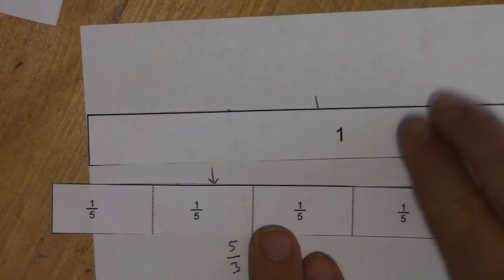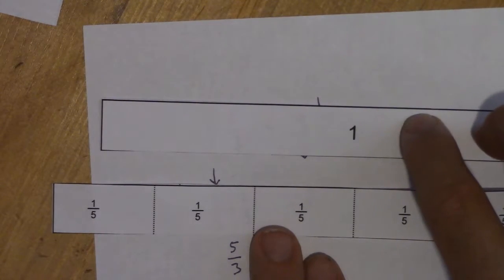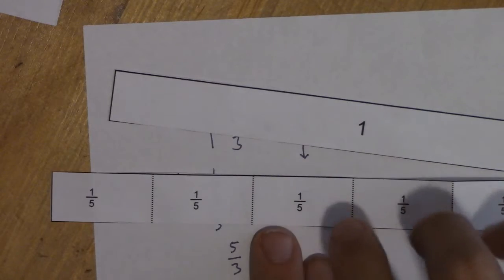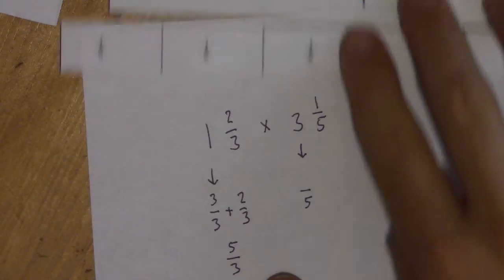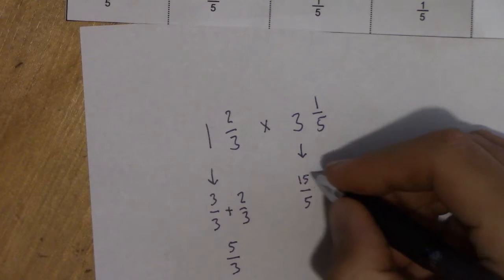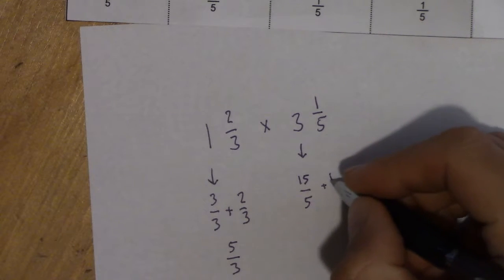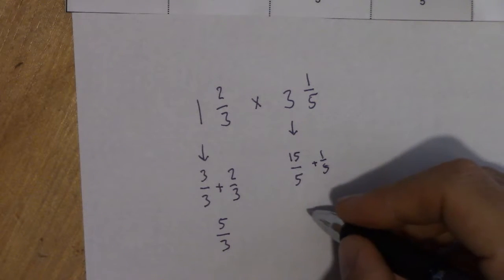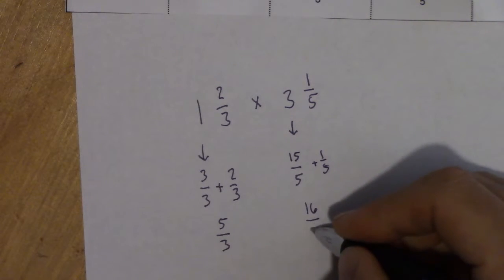So that means that if I have 3 of these wholes, then how many fifths do I have? 5, 10, 15 in total. 15 over 5 is the same as 3. I'm going to add that to the 1/5 at the end. So now 15 plus 1 gives me 16 over 5.